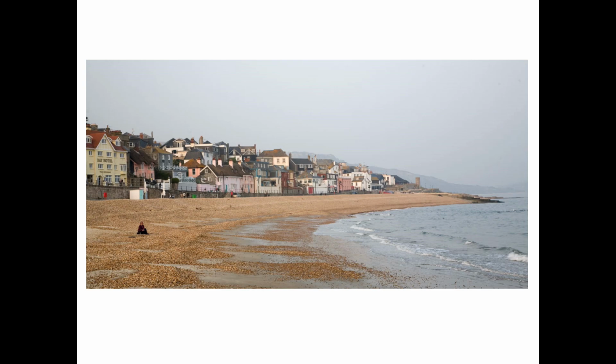Right next door, however, this is good old Lyme Regis. And this is an example of hold the line. So the line is effectively there. This is the sea, the coast, and this is the land with all the houses on it. And what you want to do is you want to spend lots and lots of money. Well, you don't want to, but you do spend lots and lots of money trying to keep the sea and the beach where they are, trying to keep the land where it is.